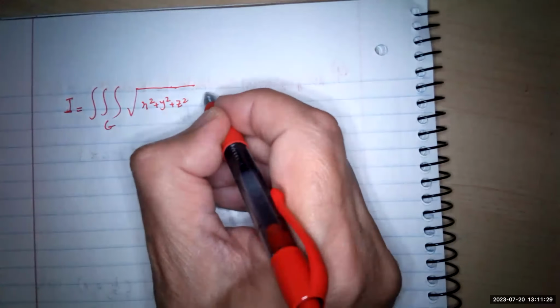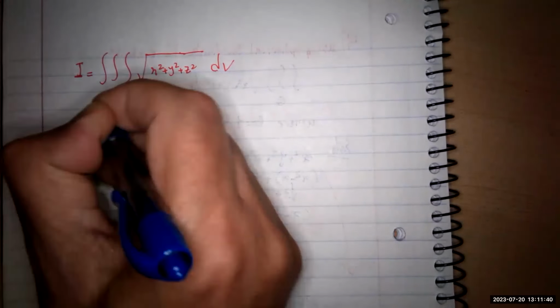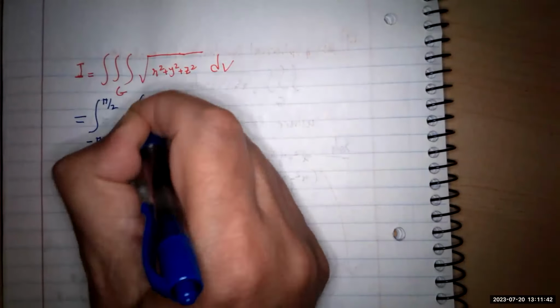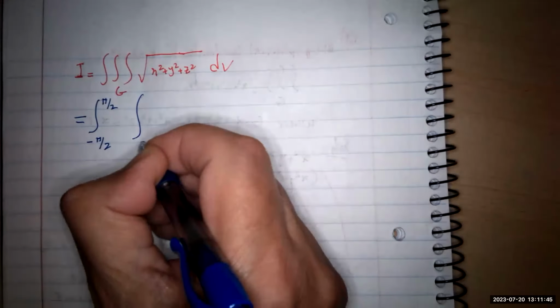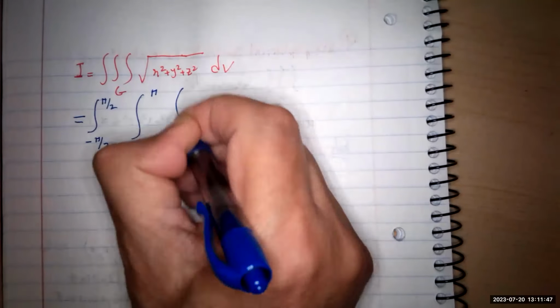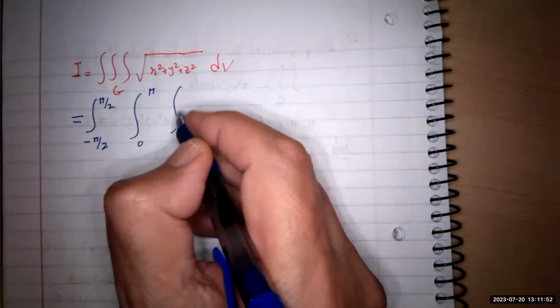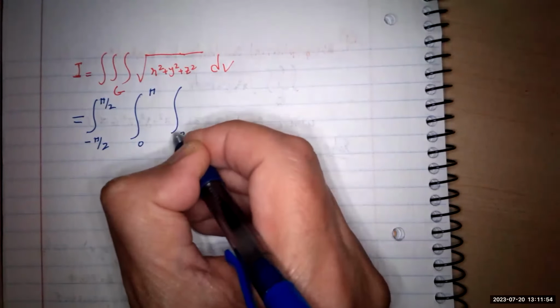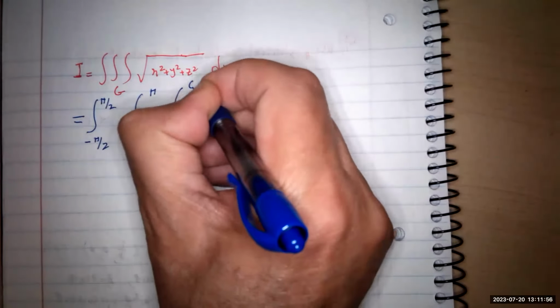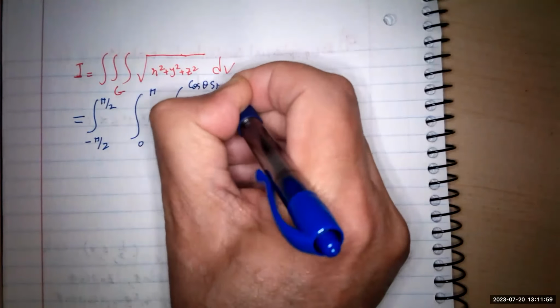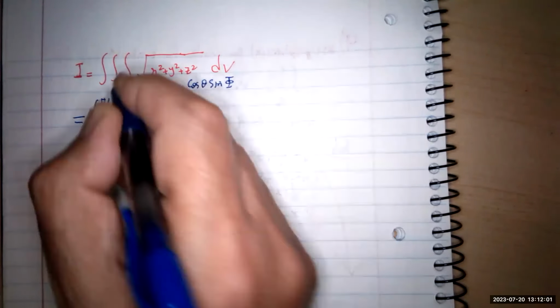Okay, and the dV. So what we did, we changed it into what? I do theta at the end, negative pi half to pi half, the polar angle first. Then I do the phi angle, 0 to pi. Then we start with the rho. Remember, the rho started from 0 and going to cosine of theta, sine of phi. The function is easy.